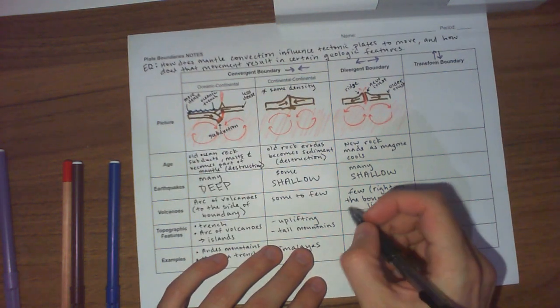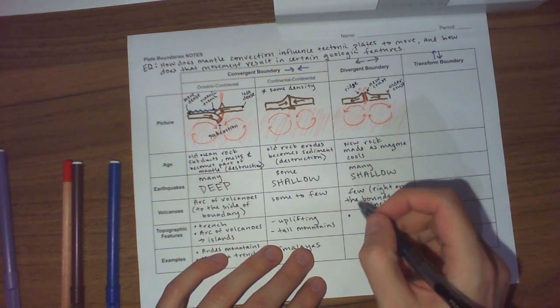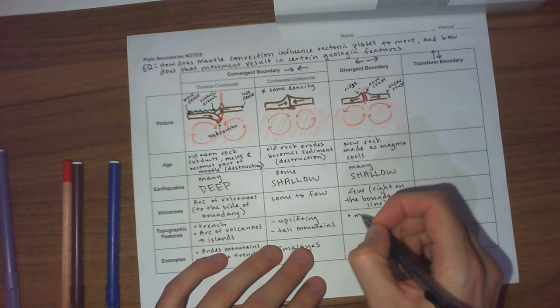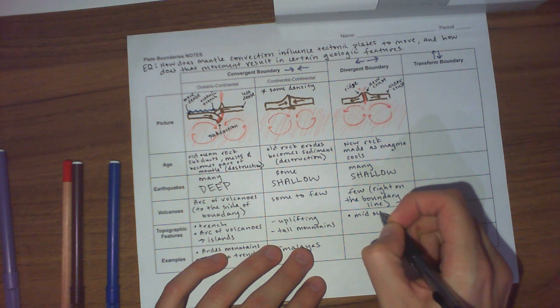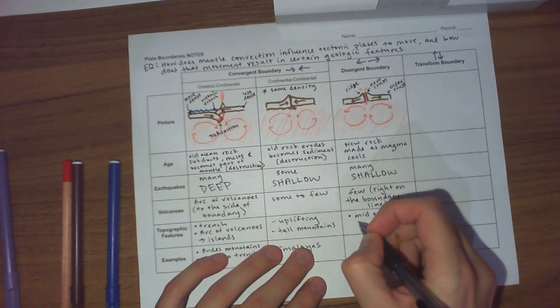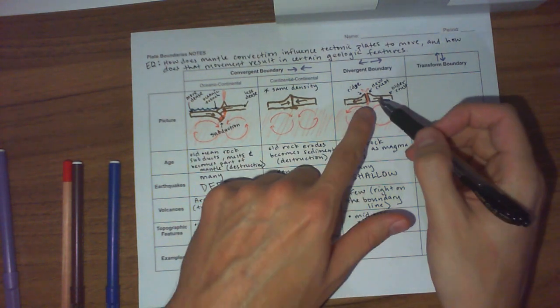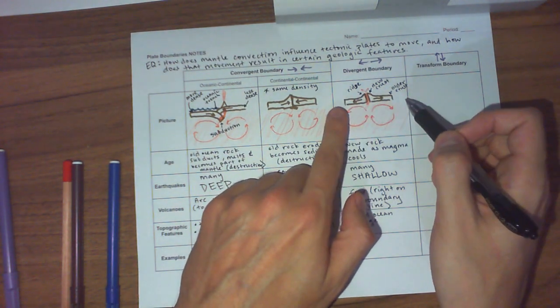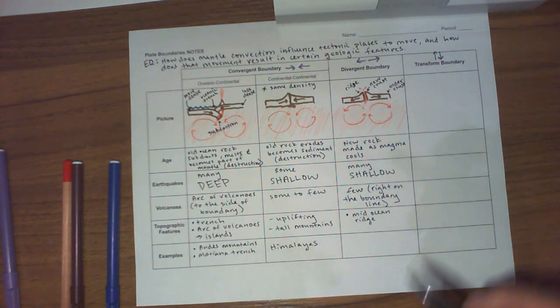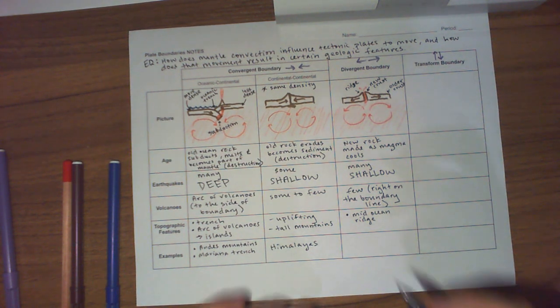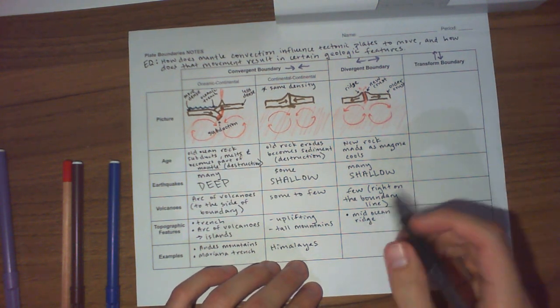Topographic features, we're going to have mid-ocean ridges. And that's if this divergent boundary is happening underwater, then we're going to have mid-ocean ridges. And most of the divergent boundaries are in oceans, so we tend to mostly see mid-ocean ridges.